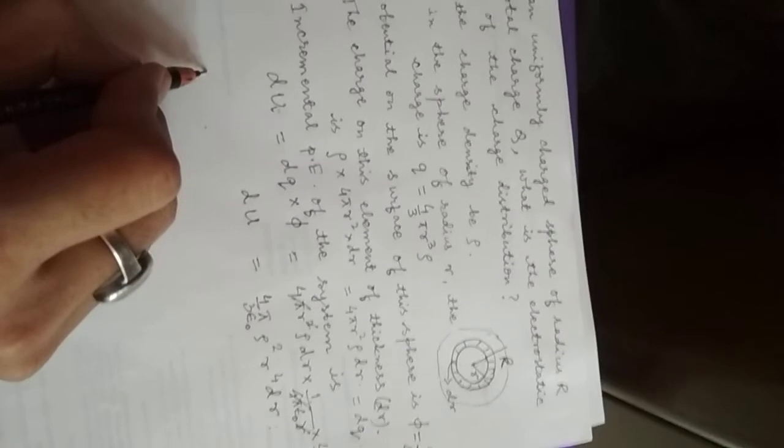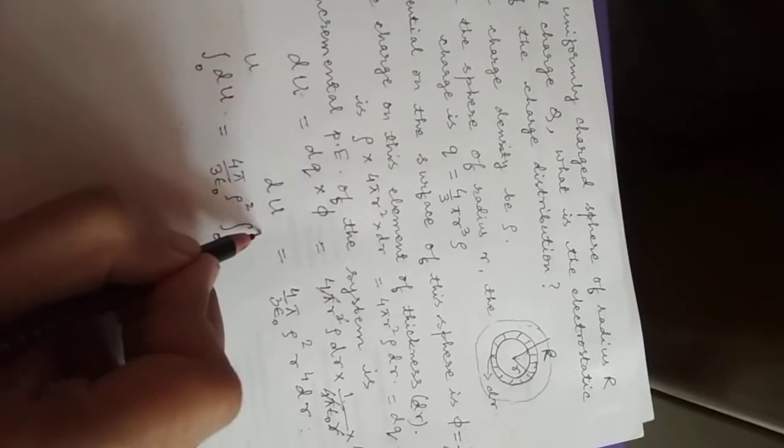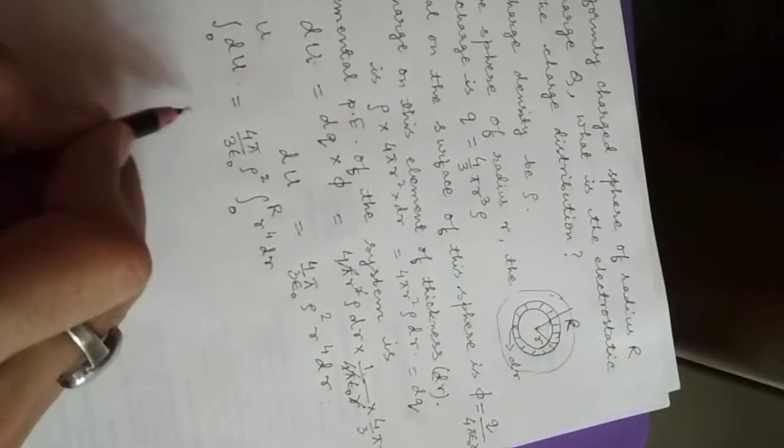So we have to keep on incrementing this energy, up to, say, U, when we have built a sphere of radius capital R. The volume charge density is constant, so we can keep it outside the integration, and we are building a sphere of radius up to R. So we integrate this, and after putting the limits of the integration it will come as R to the power 5 by 5.